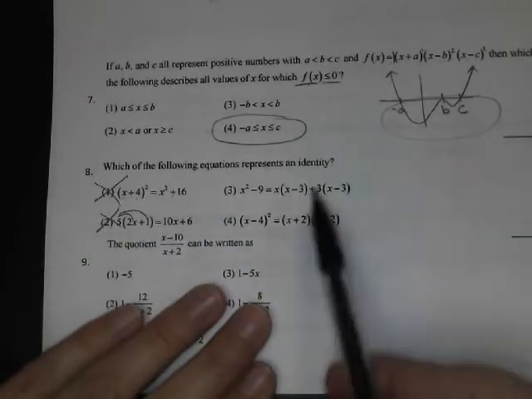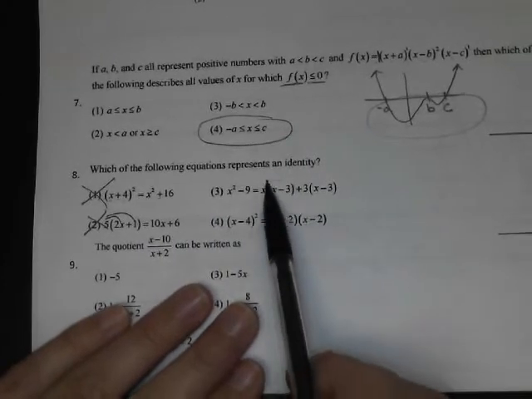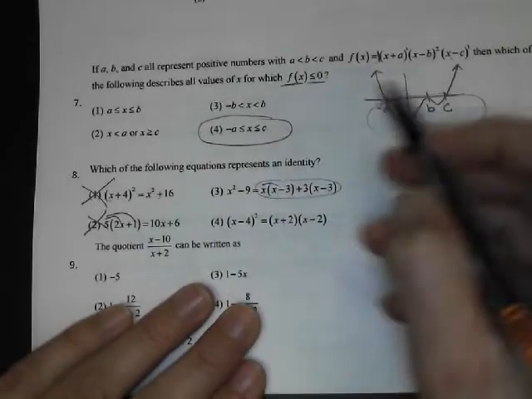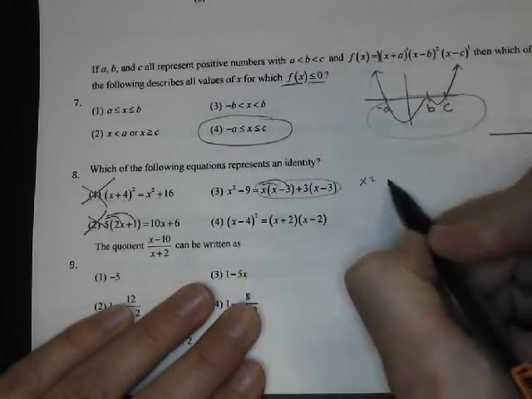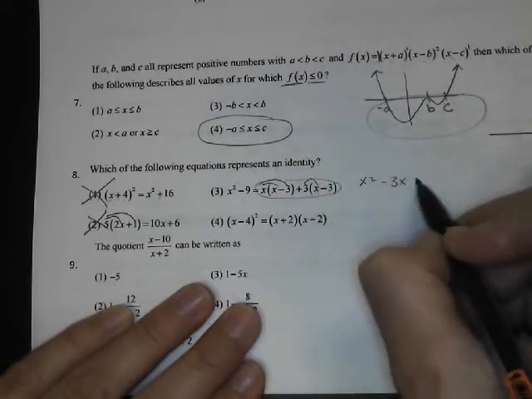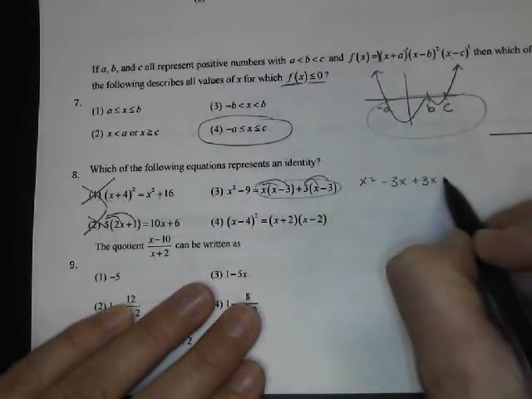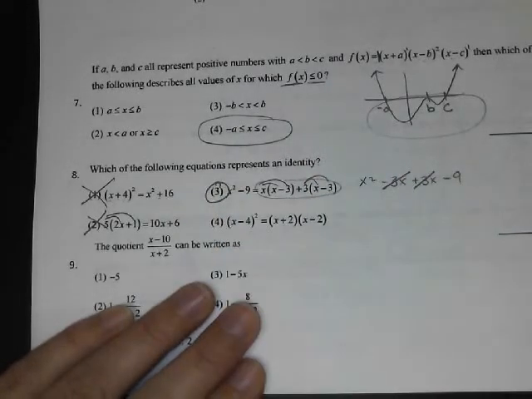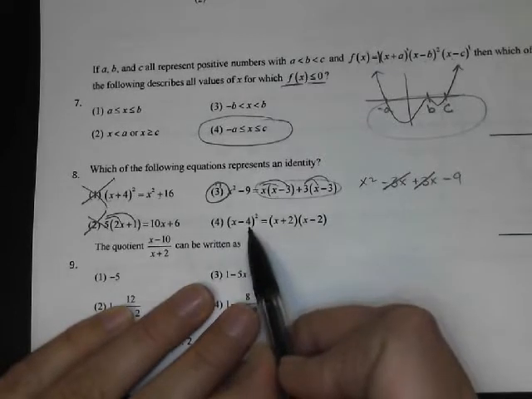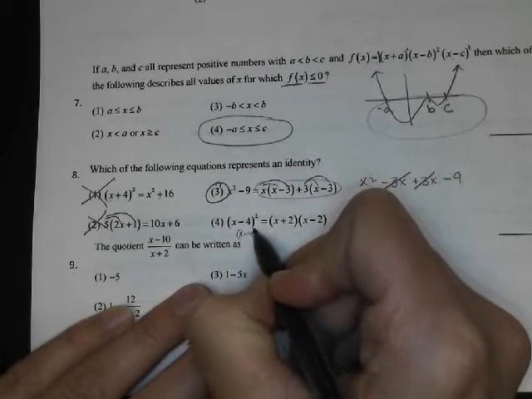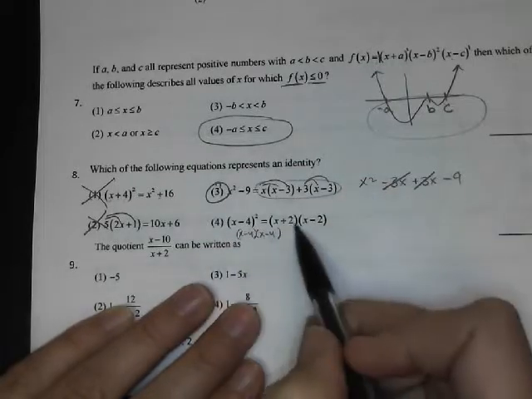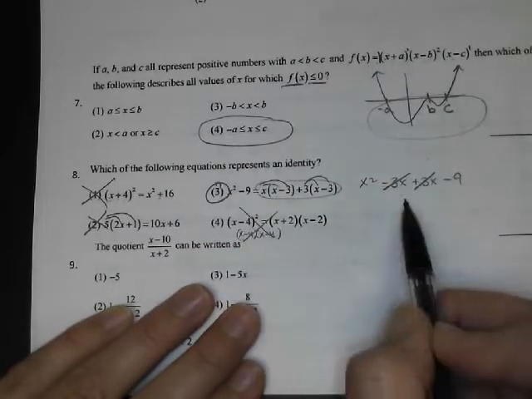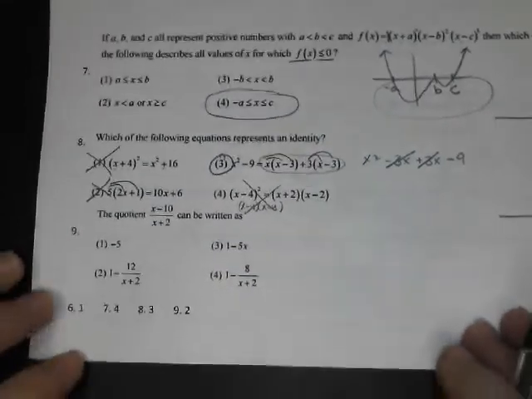This one is a little tricky. You might want to simplify this side out to C. So you'd get x squared minus 3x plus 3x minus 9. Those will cancel, x squared minus 9, so that works. Again, x minus 4 would be x minus 4 times x minus 4, not x plus 2 times x minus 2. So 3 is the one.